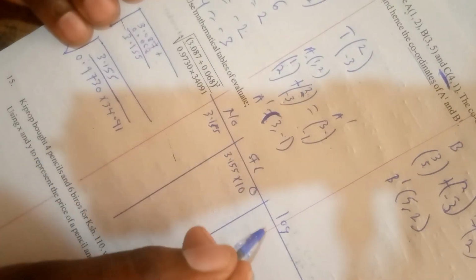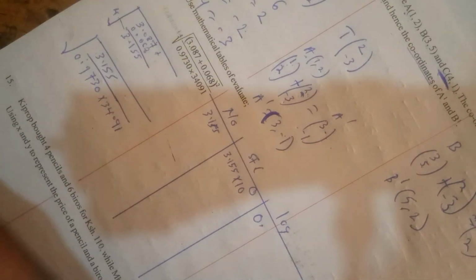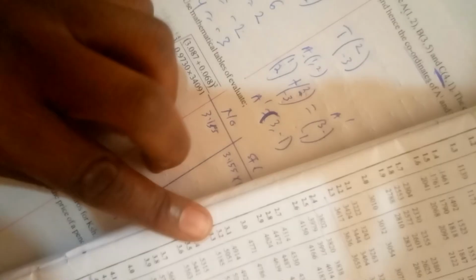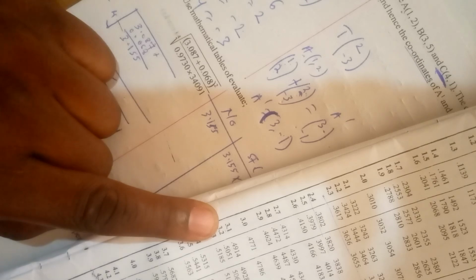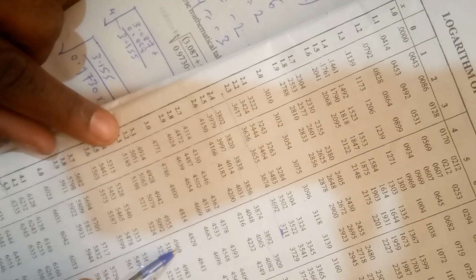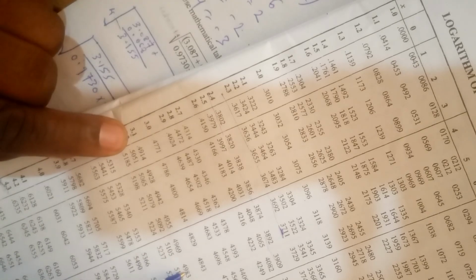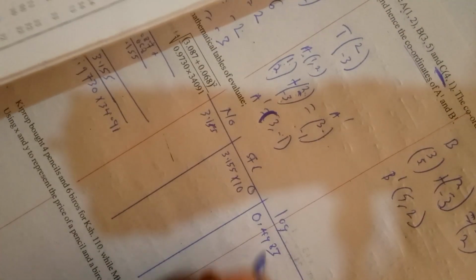This 0 here will start here as the characteristic, with a point, and then you read from your mathematical table the logarithm of 3.155. The logarithm of 3.15 is 0.4983, so I'll write 4983.